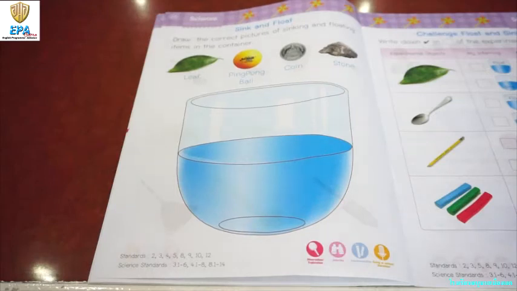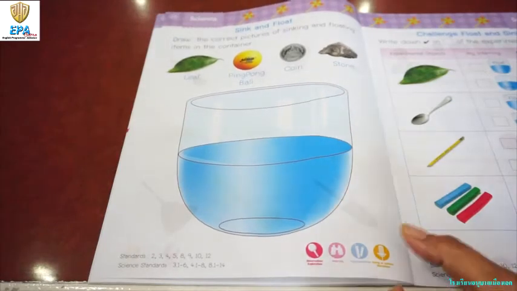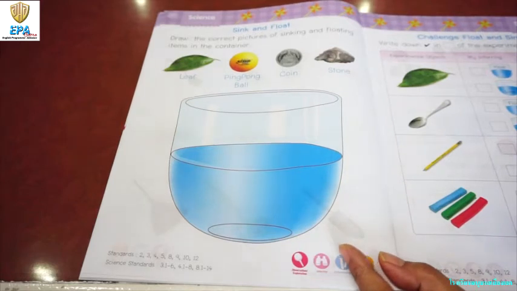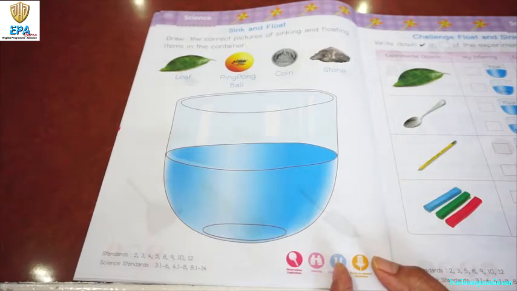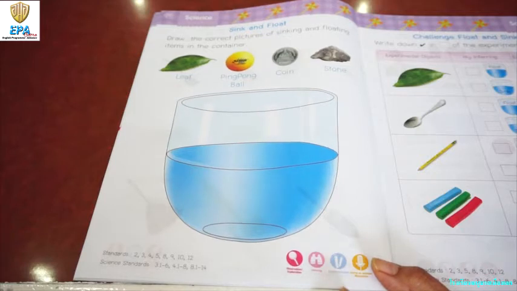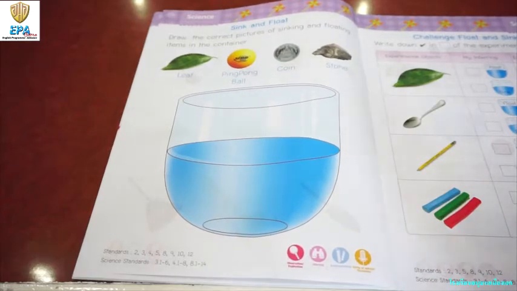Today's activity, kids, is all about materials that sink and float. The materials that float in water are actually light or less dense. They are airy and less compact. Examples of these materials are balloons, balls, wood, and hollow things like empty water bottles, or anything that does not contain something in it.